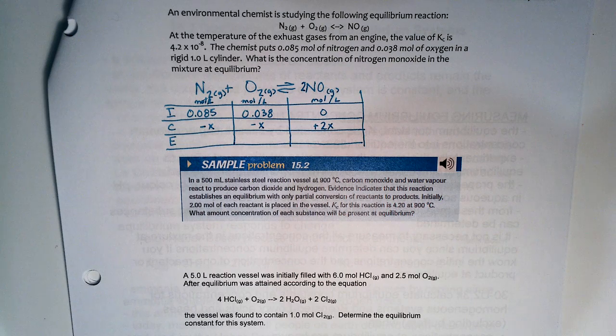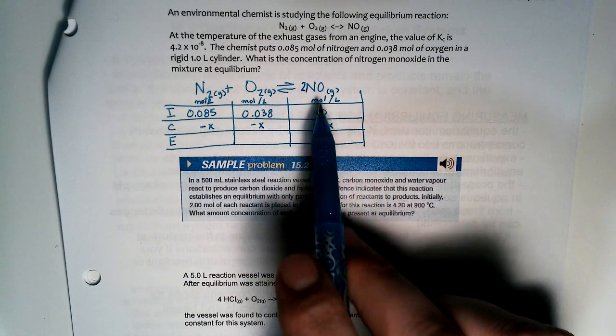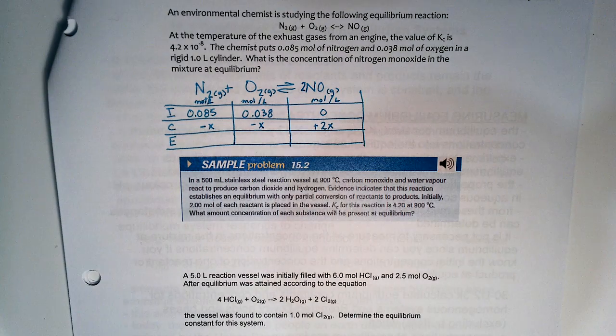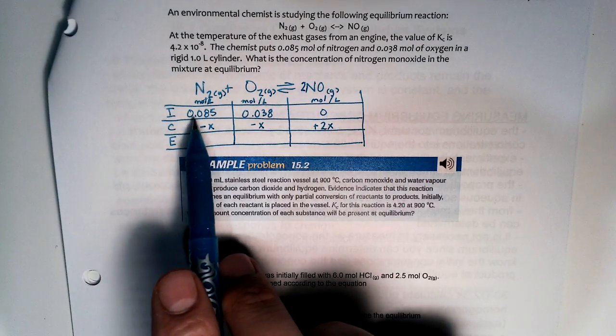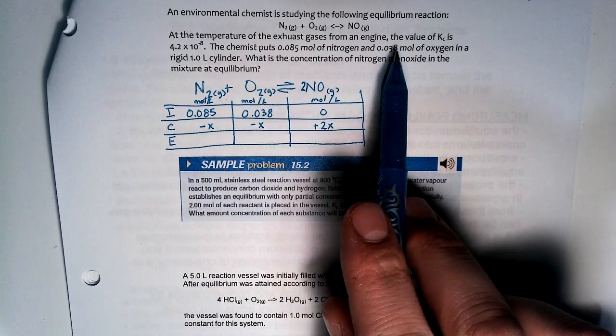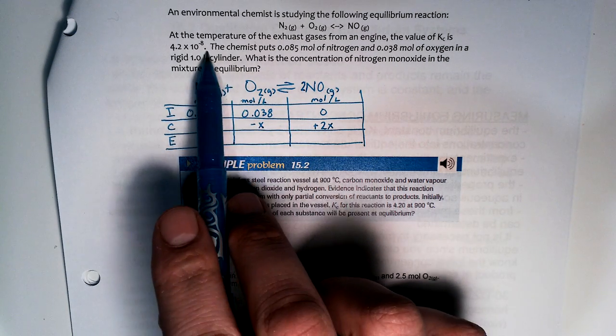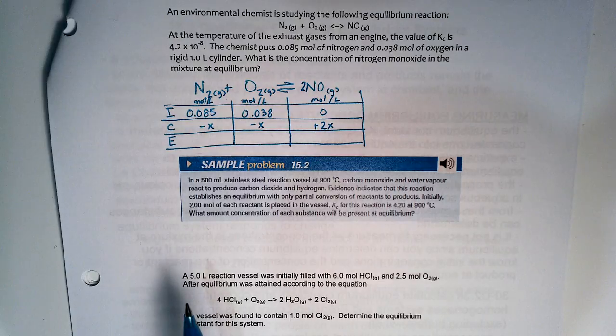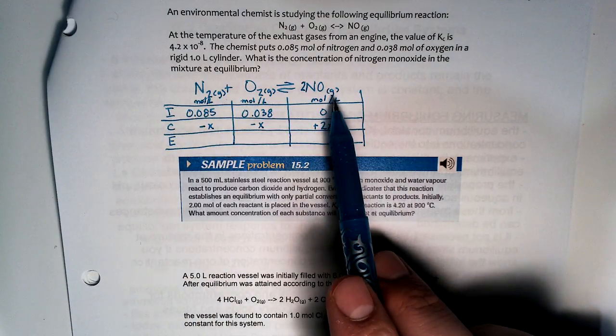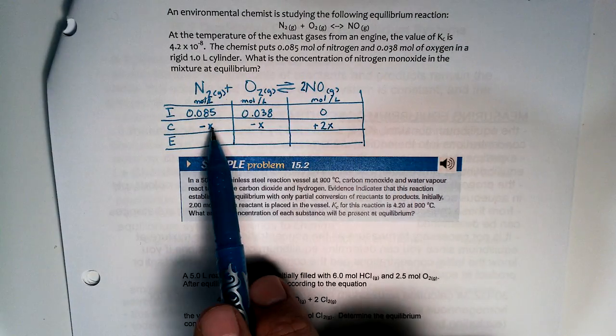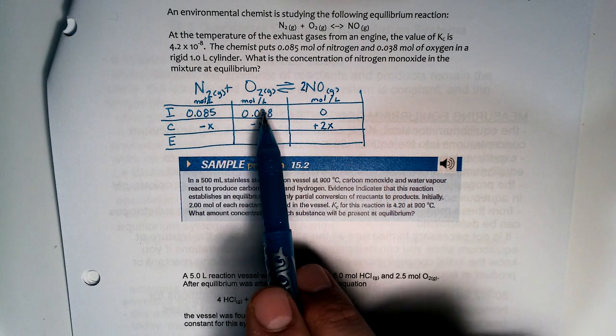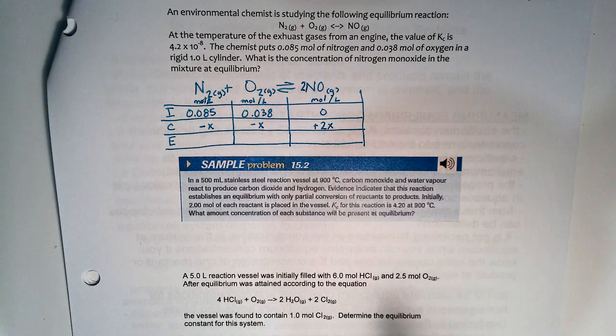Okay, this is what I got so far. So we have our balanced chemical reaction. One thing to know is this is not balanced, so always check and make sure it's balanced. Then we write down our initial. So we're given our two initial. We're given moles. We have to divide them by liters. Since it's 1 liter, they're the same number. And then the initial amount of product is 0. Our change is going to be minus x, and then plus 2x.